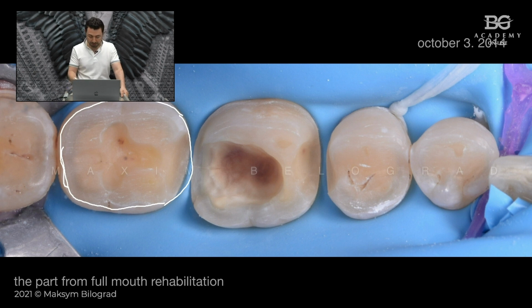First molar: considering the fact that the walls were pretty thin after old restoration removal and caries removal, we had to cover the cusps just to reinforce them, but also in such a case we redesign occlusion. That's why we need to cover the whole occlusal surface for a full mouth rehabilitation case.